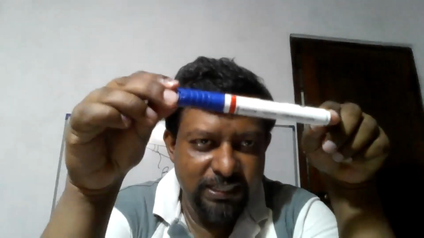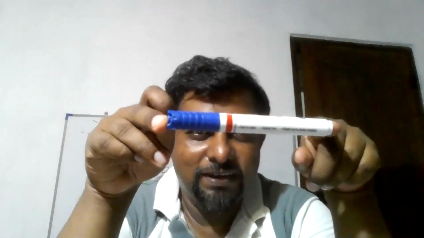If somebody wants to measure the length of this pen, it depends on the instruments that you're going to use. The reading will vary, right? It depends on the least count of the instrument. But it is impossible to find the exact length of this thing. But you can go up to a certain accuracy depending on the least count of the instrument you are using to measure the length of this pen.